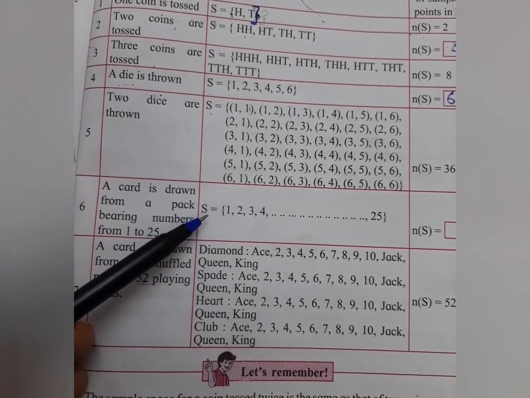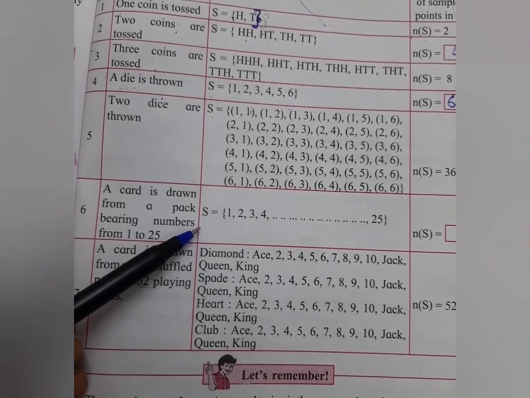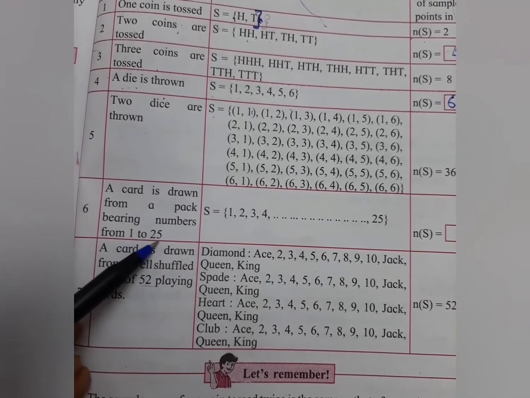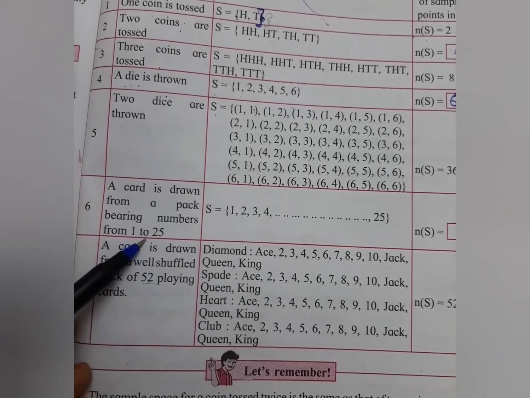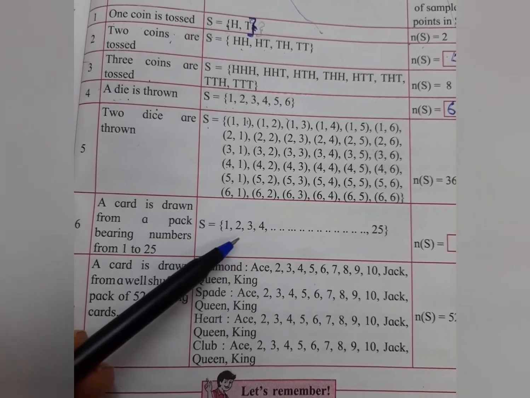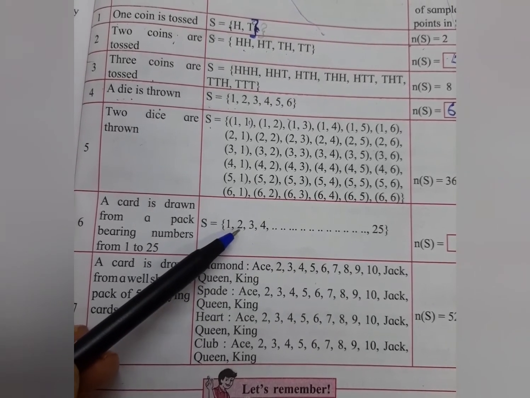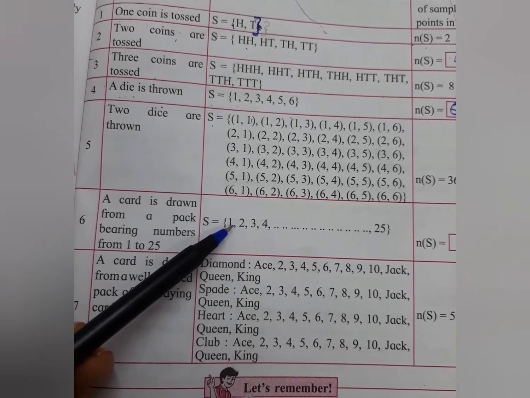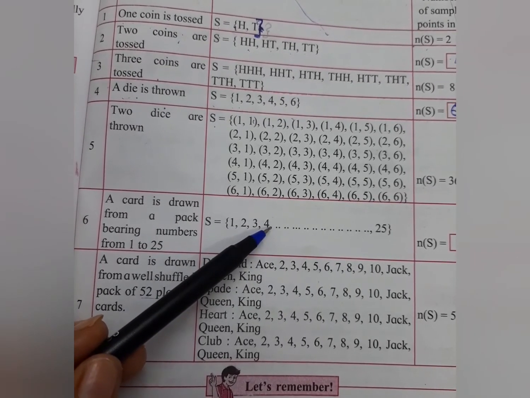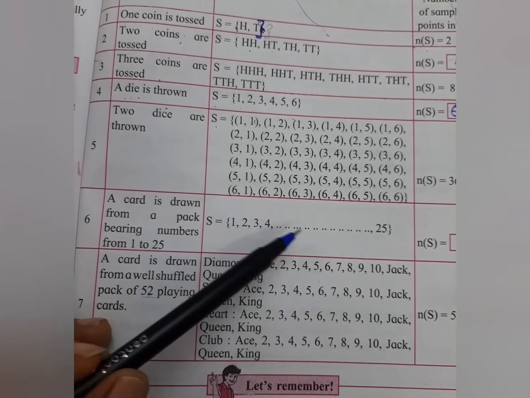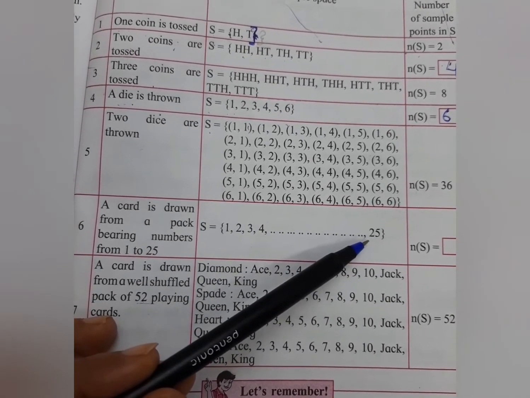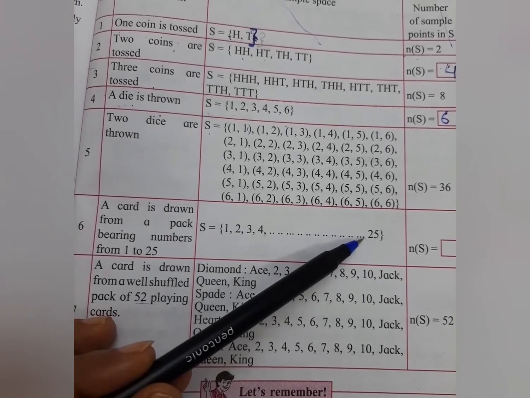The sample space is represented by a capital letter S equal to curly brackets, and inside, how many cards are present? 25. So we can write it this way, students: 1, 2, 3, 4, with each number separated by a comma. After 4 we use a comma, then dash dash dash, and the last number is 25.